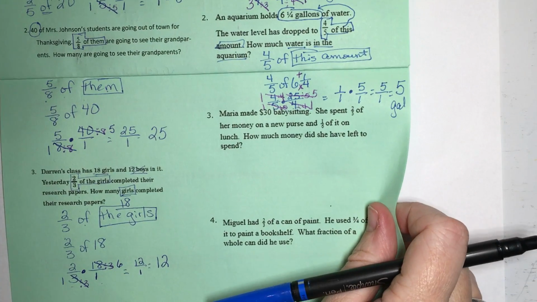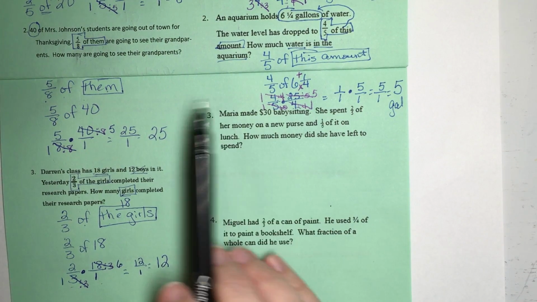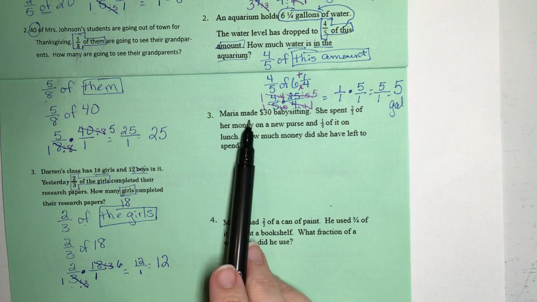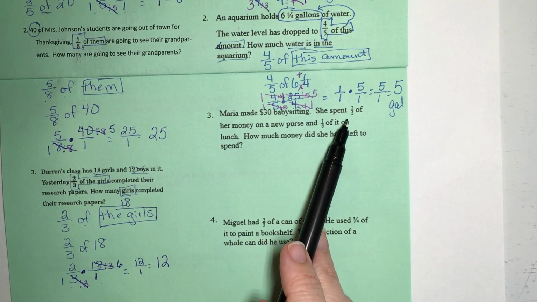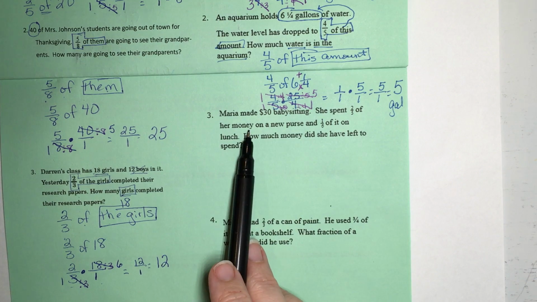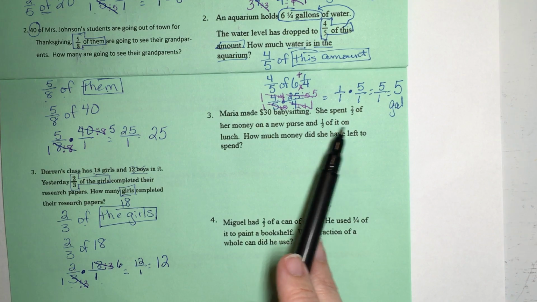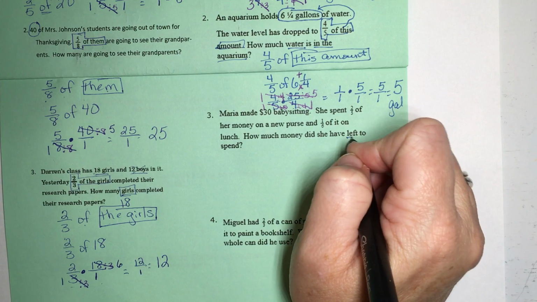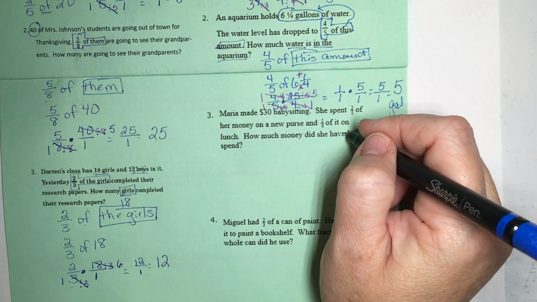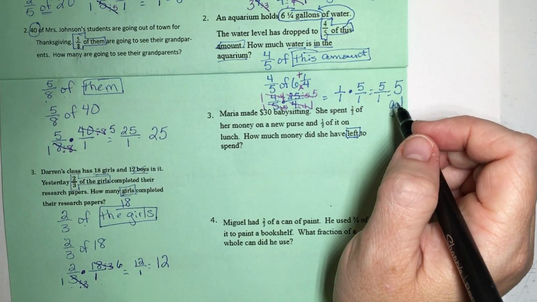Number 3. Ooh, we've got a bunch of fractions in this one. Well, not a bunch, but 2. All right, let's see what we got to do here. So Maria made $30 babysitting. She spent 2/5 of her money on a new purse and 1/6 of it on lunch. How much money did she have left to spend?